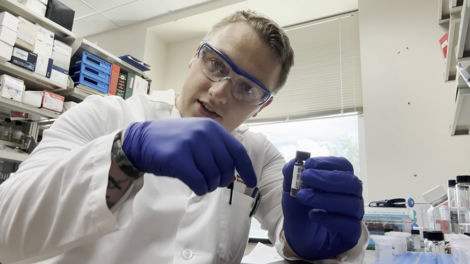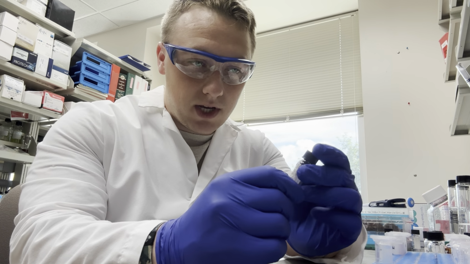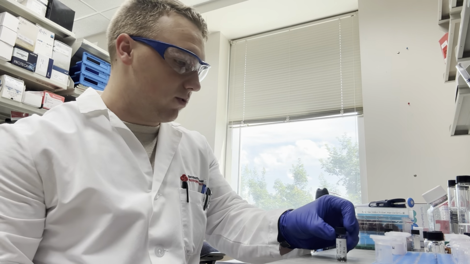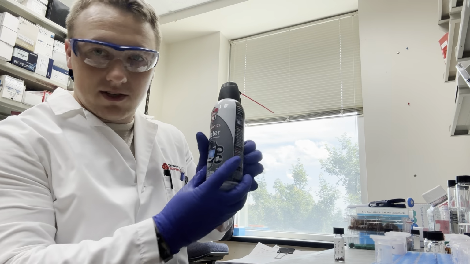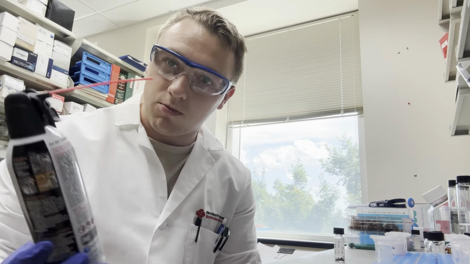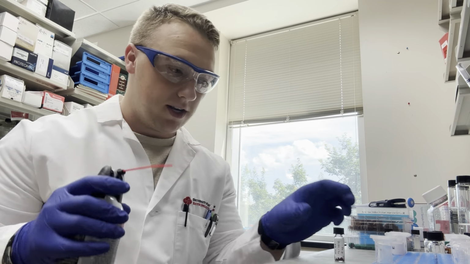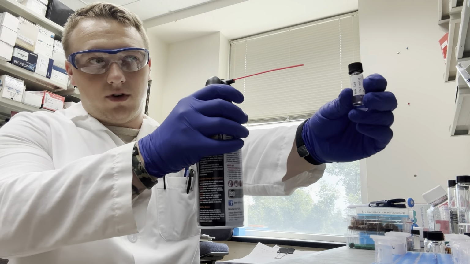It'll stick to the bottleneck. To combat that, what we traditionally like to do is get one of these electronic dusters and spray just clean air. You just hold it away from you and spray it off.